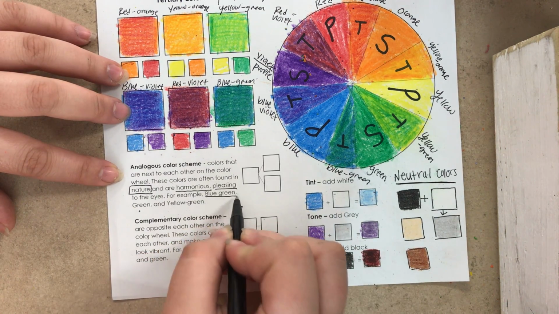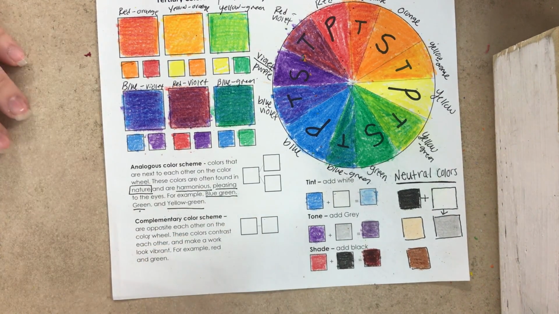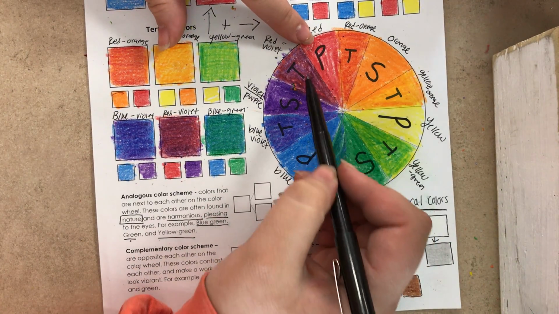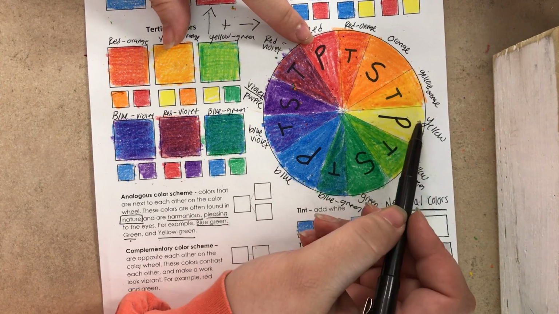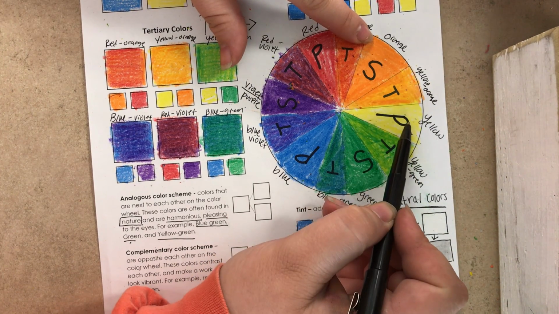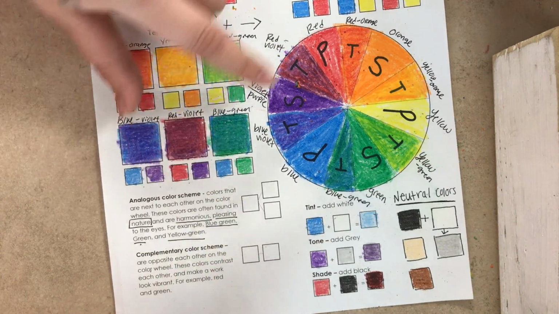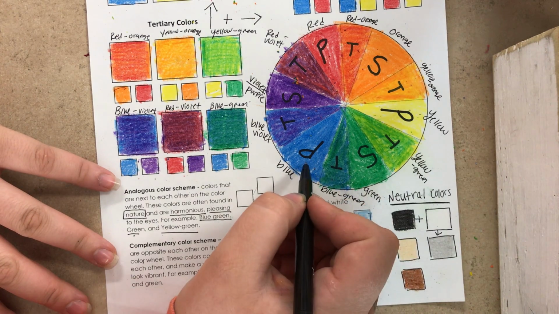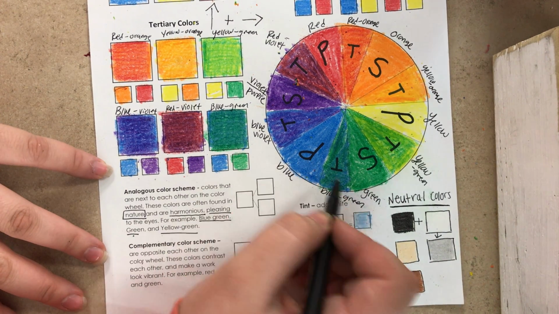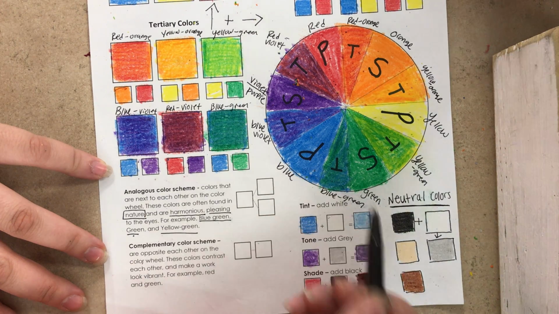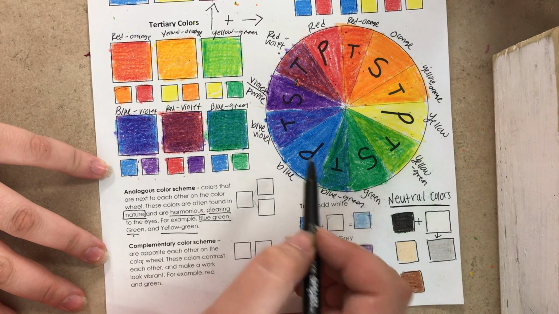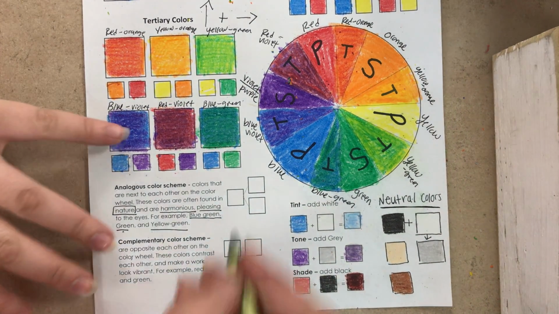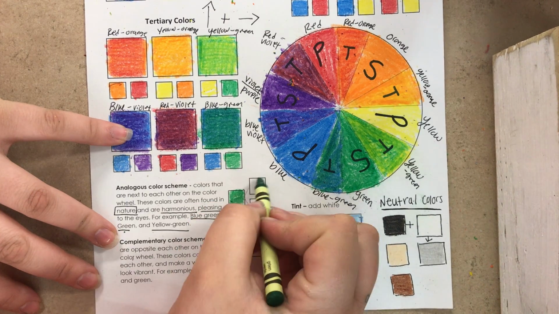For example, we have blue, green, green, and yellow, green. So I want you to find 3 colors that are immediately next to each other. So that'd be like 1, 2, 3, 1, 2, 3, 1, 2, 3. So that means all 3 are next to each other. And you're gonna fill in those boxes. Typically, when you do this, you have like 1 color and 2 tertiary colors on the side. So you either have a primary with 2 tertiaries or a secondary with 2 tertiaries. You can combine it if you want to have secondary, tertiary, and primary together. So I'm going to be doing the green, and then blue, green, and yellow, green.